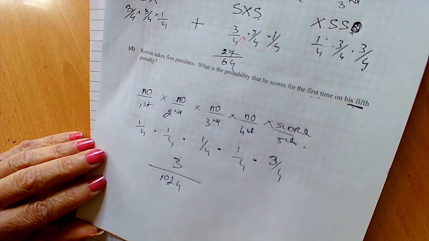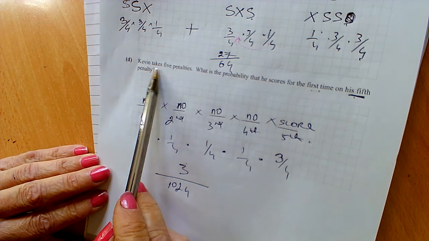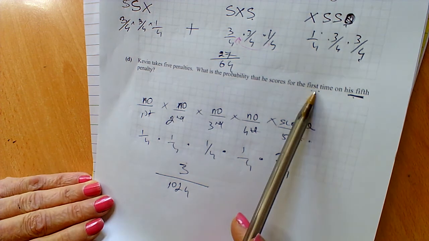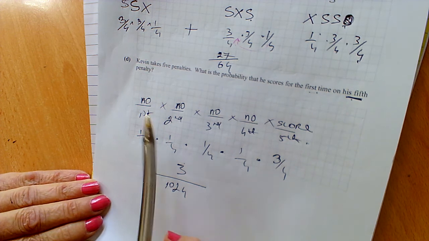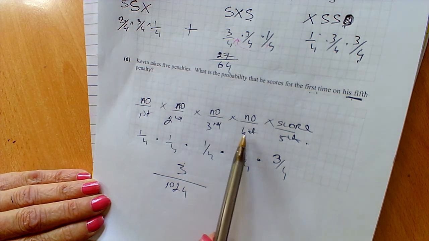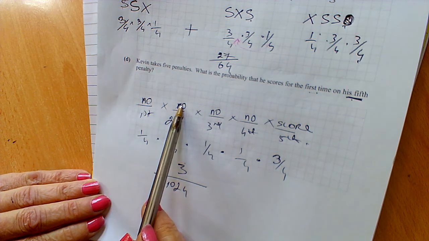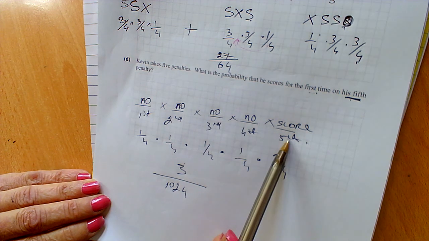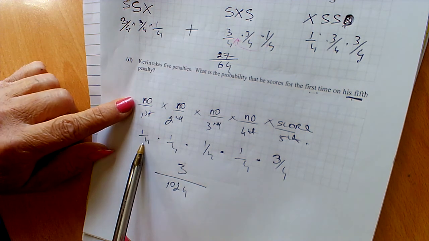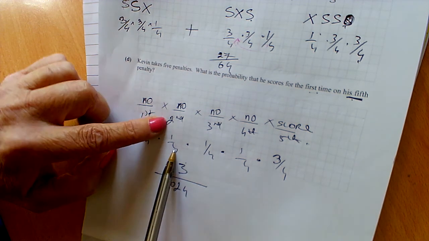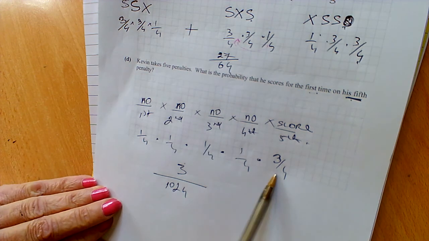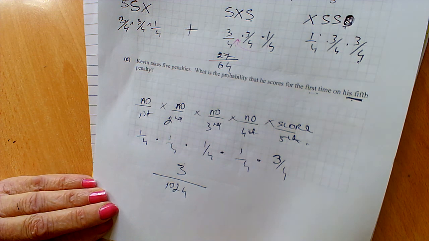Next one. Kevin takes 5 penalties. What is the probability that he scores for the first time on his 5th penalty? So, the first penalty, the second, and the third, and the fourth. I'm saying no, no, no, no, he didn't score. The 5th time he scored. So the probability is of not scoring a quarter, by a quarter, by a quarter, by a quarter, by 3 quarters. Work that out. 3 over 1024.